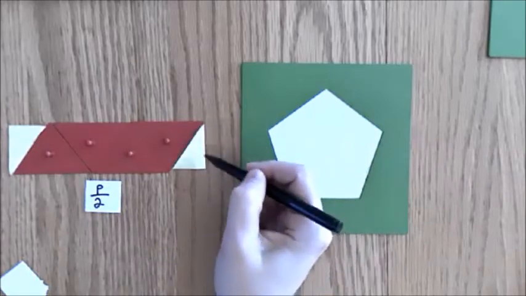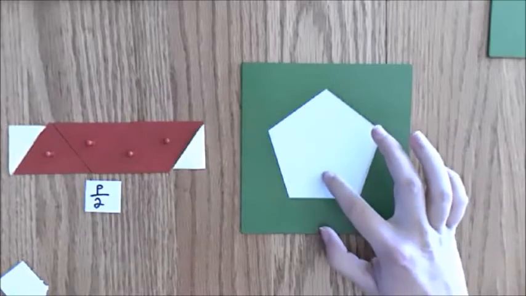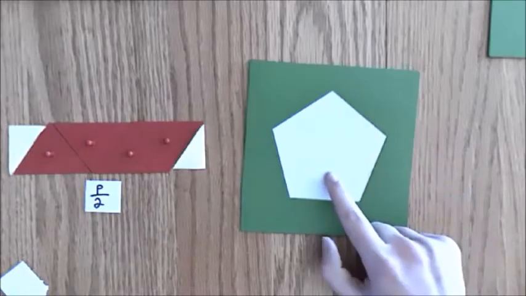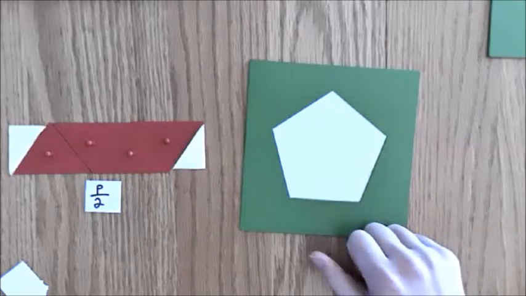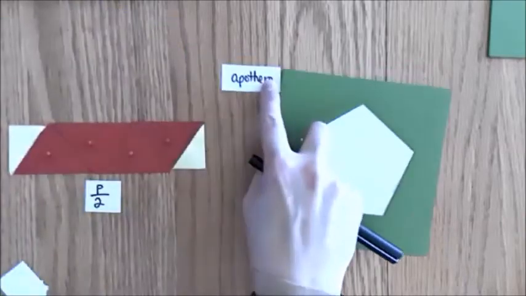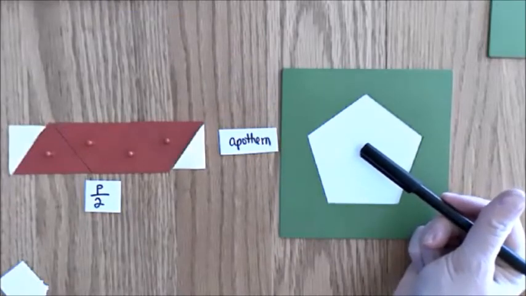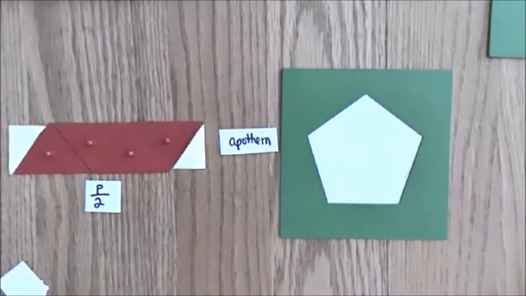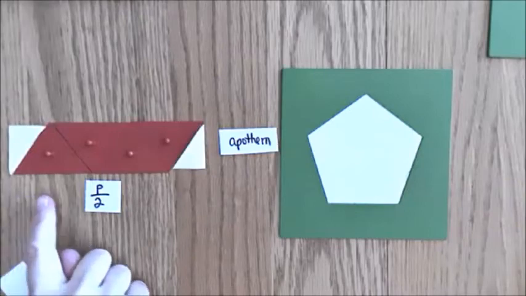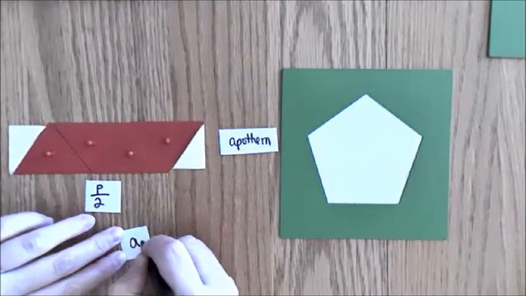And what makes our height? What is that distance there? It's not the side and it's not the radius. Apothem, is that how you say it? Yep, apothem. The apothem is the distance from the center of our figure to the base. So our base is made of half of the perimeter and our height is made by the apothem.